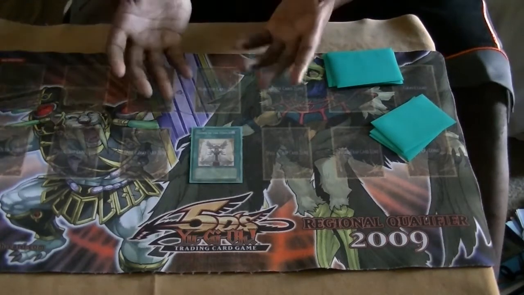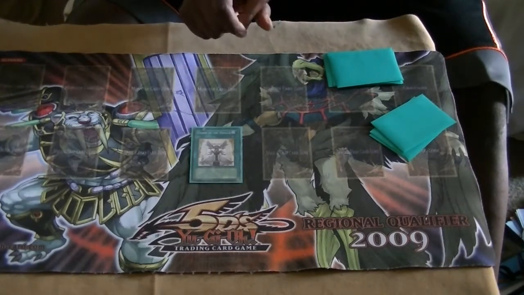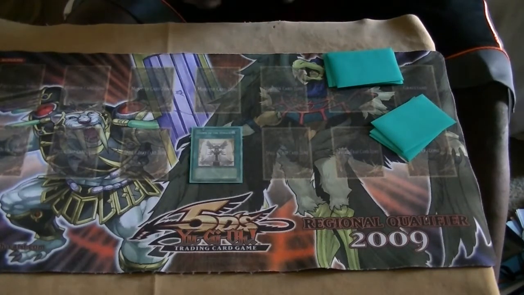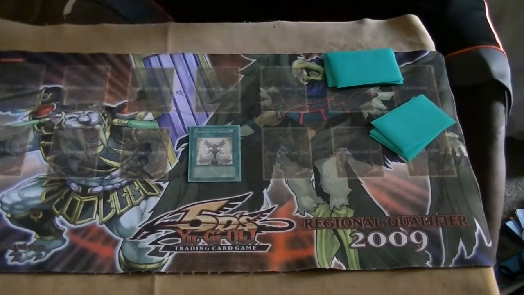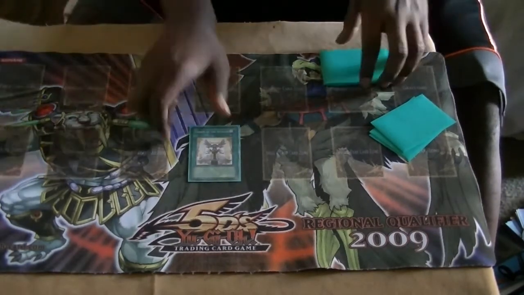In order to activate the ritual spell card, you need a monster to tribute from your hand or field. You need the correct ritual monster, and the ritual spell card. It sounds like a lot, and that's why they're not played. So basically, that's the gist of ritual spell cards.